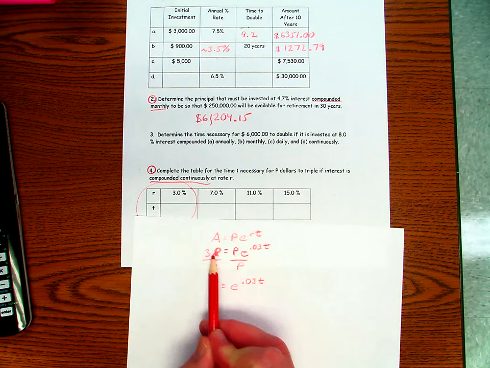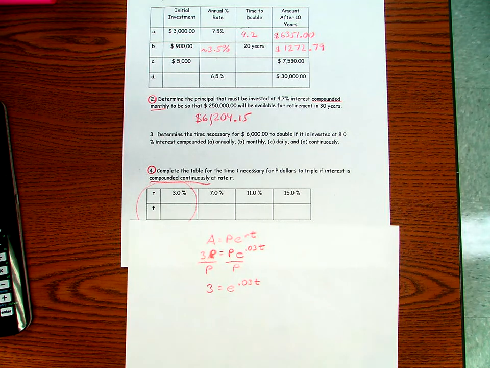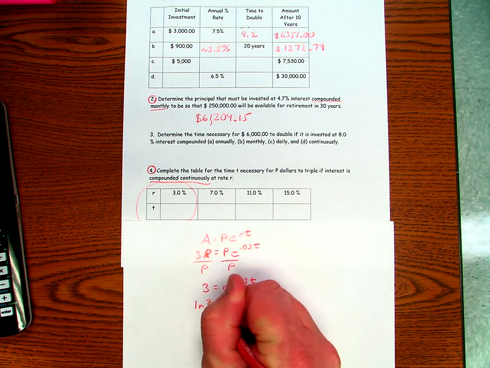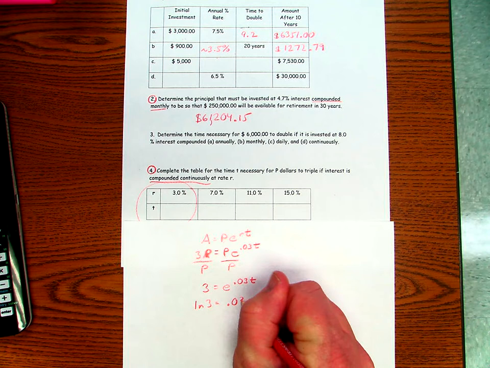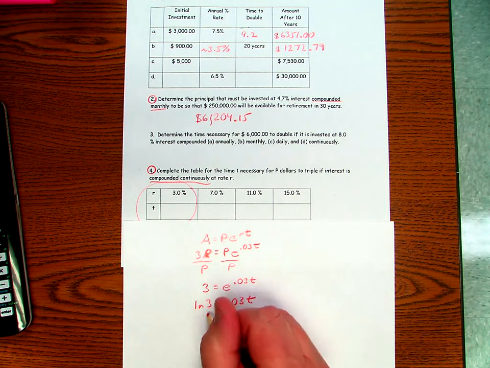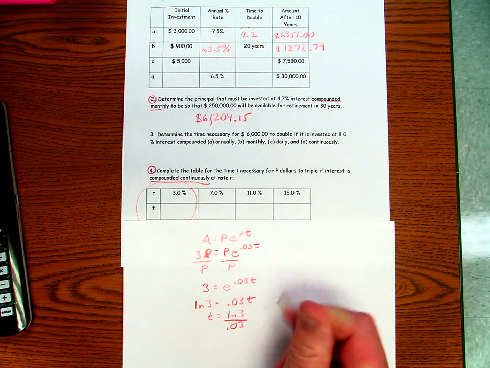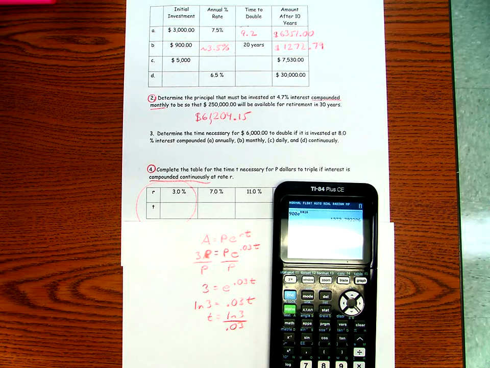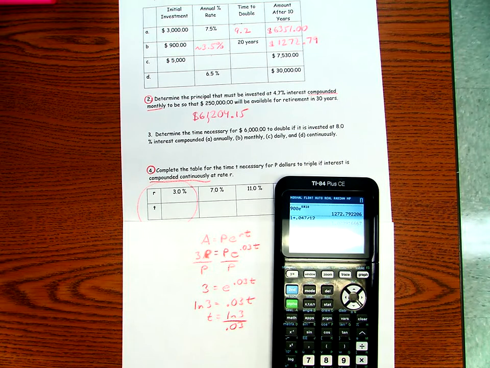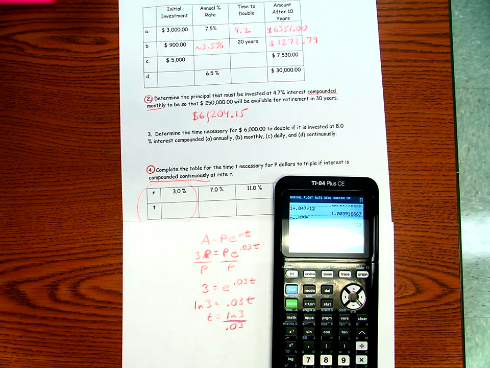If that's triple, that's always 3. And then we just have a couple of simple steps left. Natural log of both sides. Divide by 0.03. And that will give us our tripling time. You're looking at about 36.6 years.